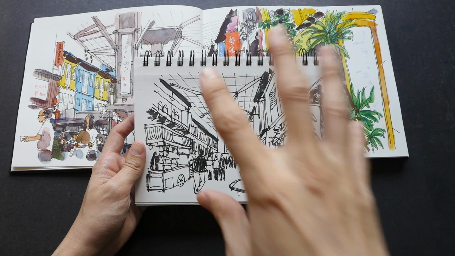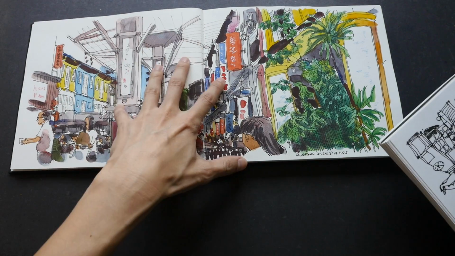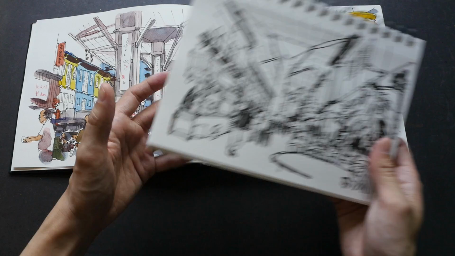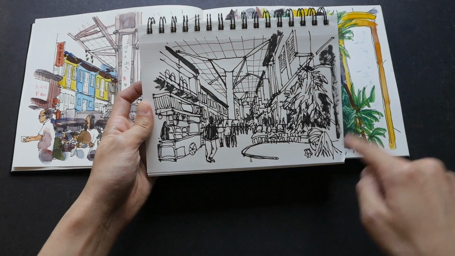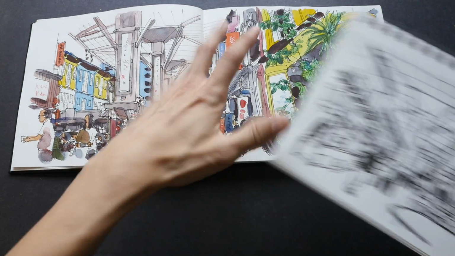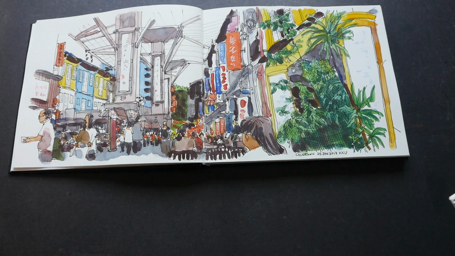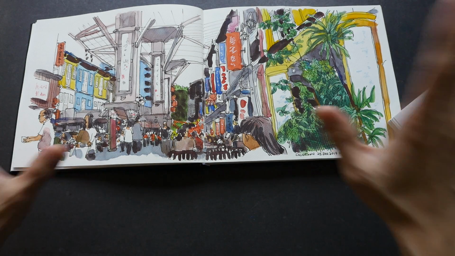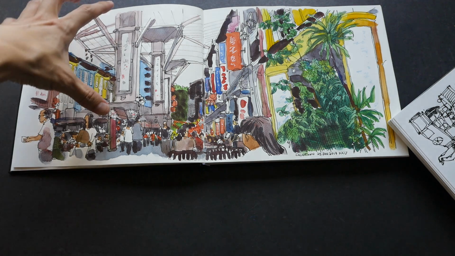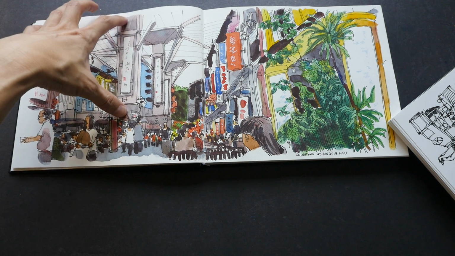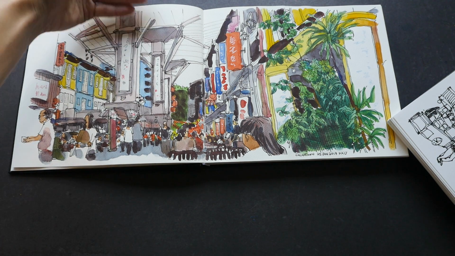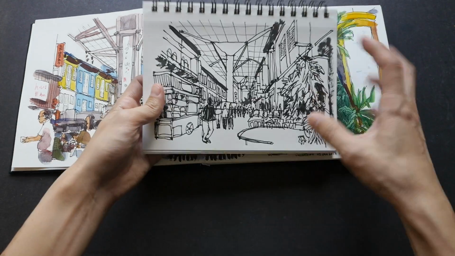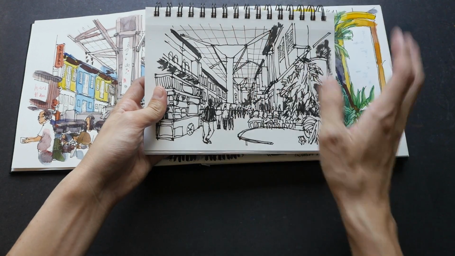Let's compare this pen and ink sketch with this watercolor sketch. Now the format is different. This is almost 4 by 3. This is panorama, so this is much wider compared to this. Now for this sketch, I was not able to fit this huge pillar here, so this pillar was cropped off from this side. But here I was able to fit this in.